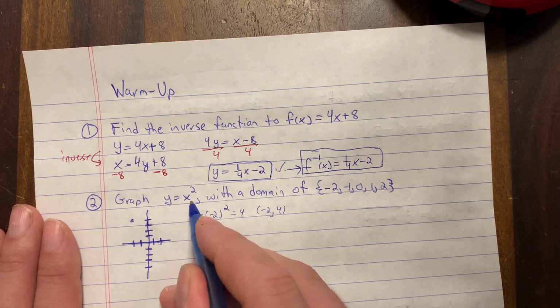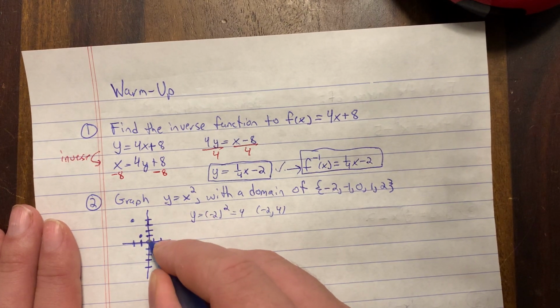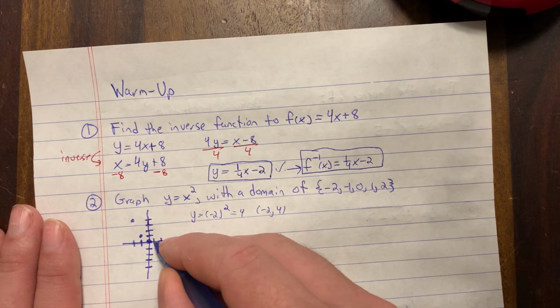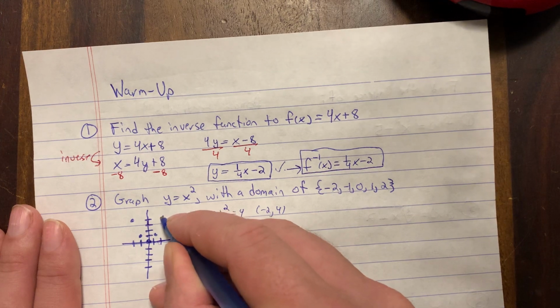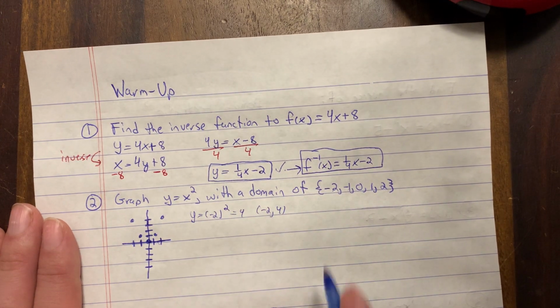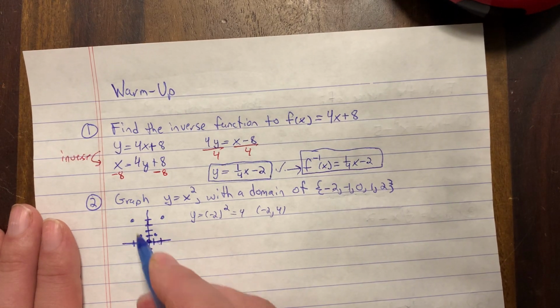When x is negative 1, negative 1 squared is positive 1. When x is 0, y is 0. When x is 1, 1 squared is 1. And when x is 2, 2 squared is 4. And because this is the domain and it's not a continuous domain, we would not connect it.